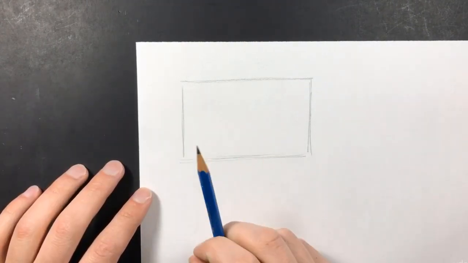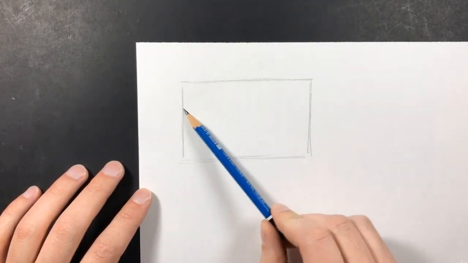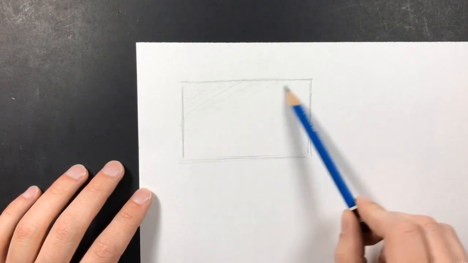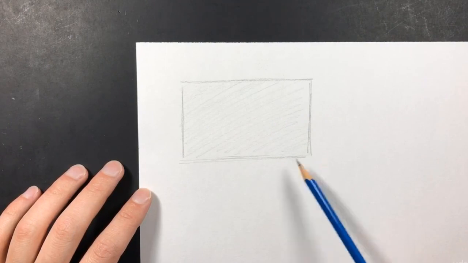So the first thing I notice is that it's all pretty dark. There aren't really any highlights on it that are completely white. So I'm going to go ahead and add in a very light gray value on top of my entire square.